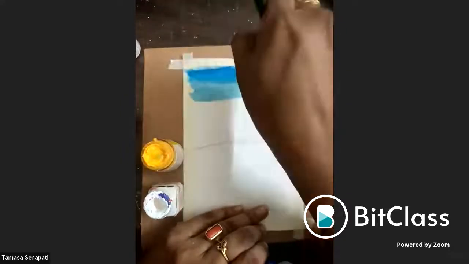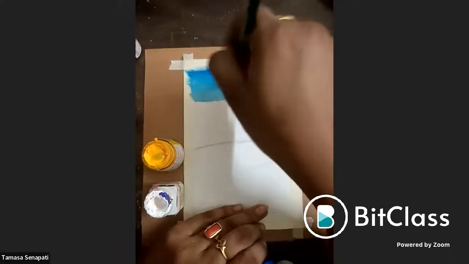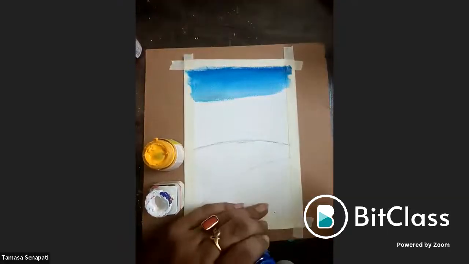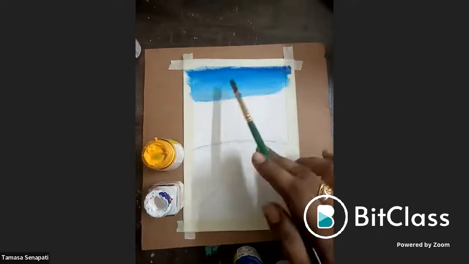So, ma'am, while doing this painting, are we using any water? Are we mixing any water? No, I'm not using any water. I'm simply applying the blue tone here in the sky portion.